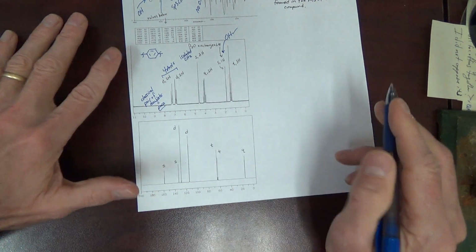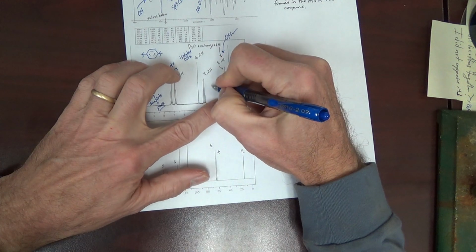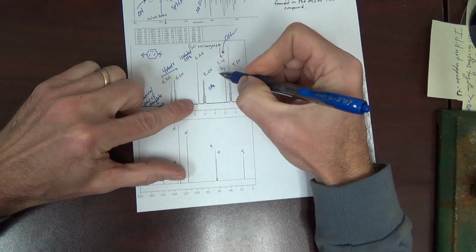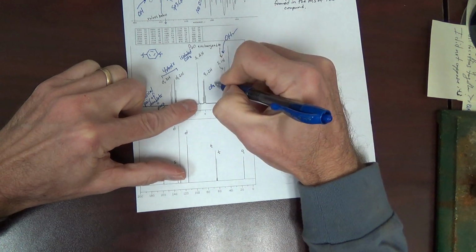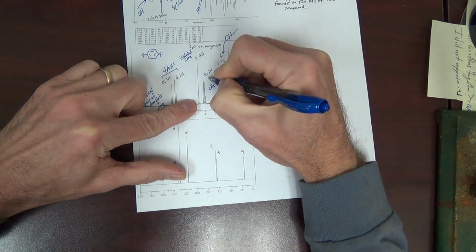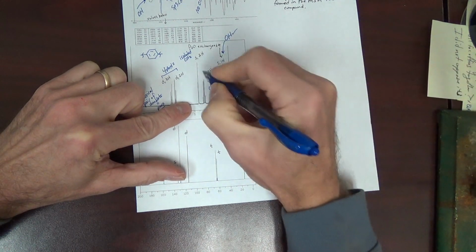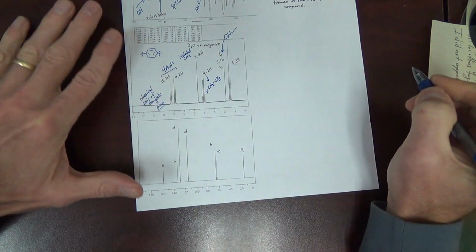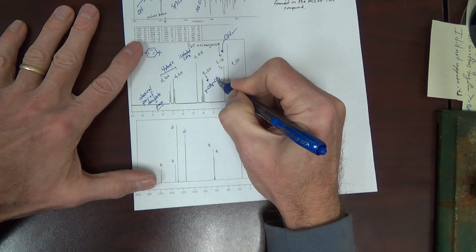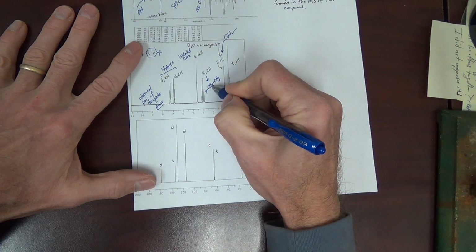Quartet, 2H. That's a CH2, most likely. Why is it a quartet? It must be bonded to a CH3. Being bonded to a CH3 makes this a quartet.